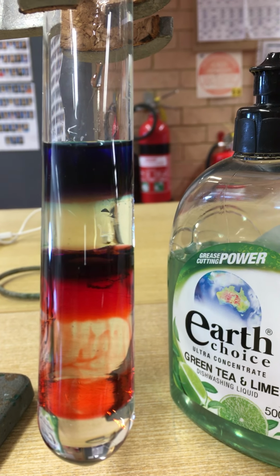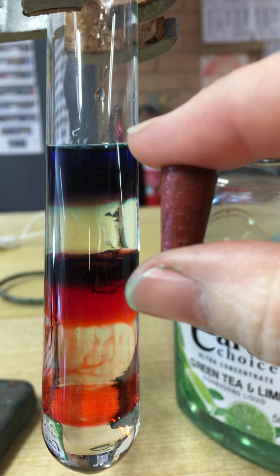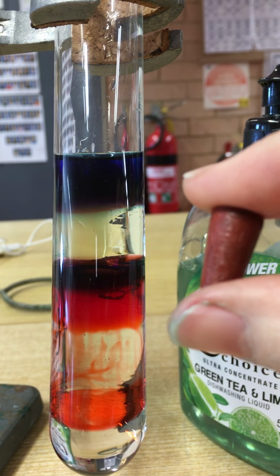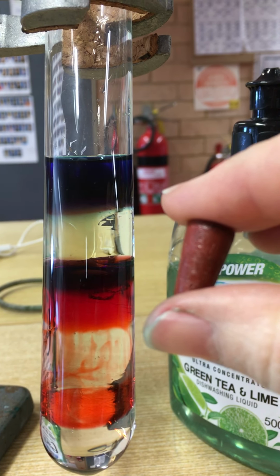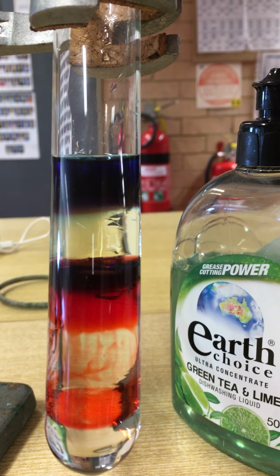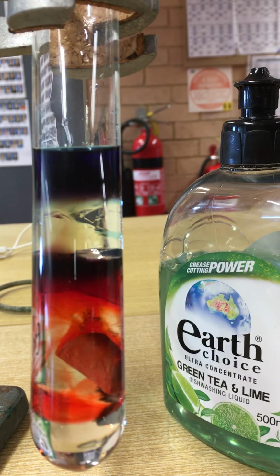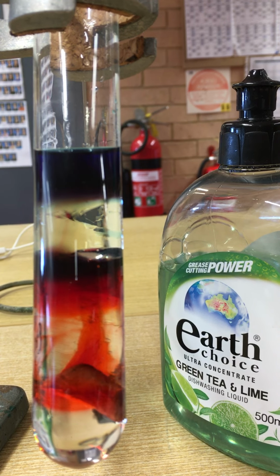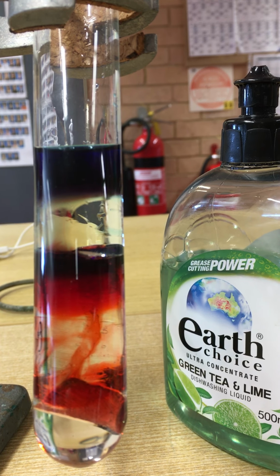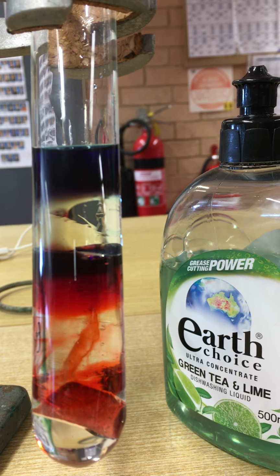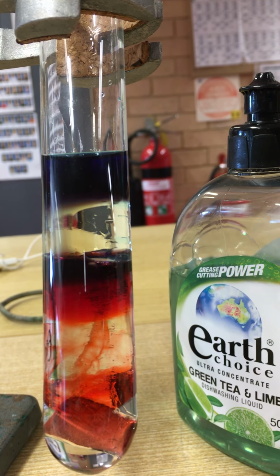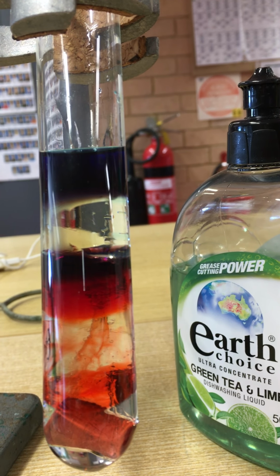Now we can add things to this. We can add solids. So here is a rubber cork, so we can pop that in and it will float at the density which matches its own. So let's have a look what happens when we put this in. Whoa. Okay, looks like rubber is denser than meths and oil and water. It's probably just denser than the glycerol.